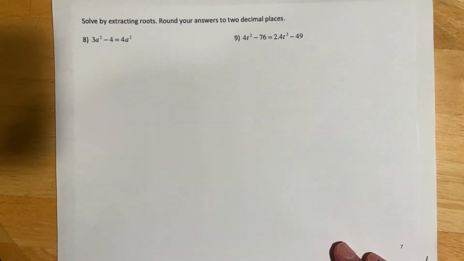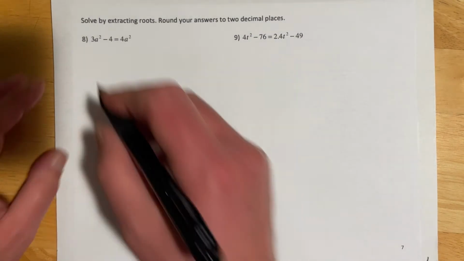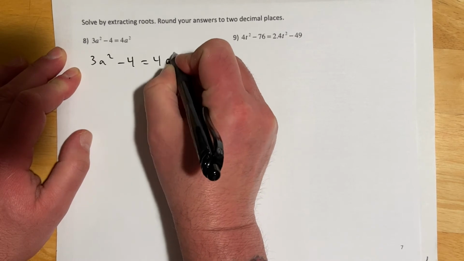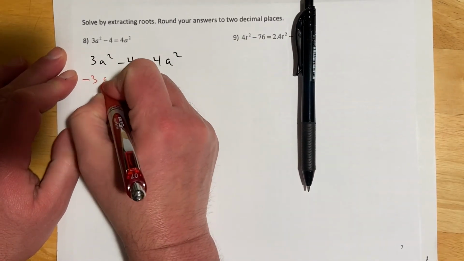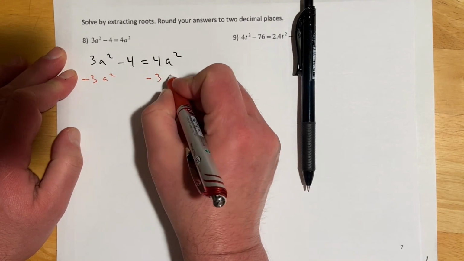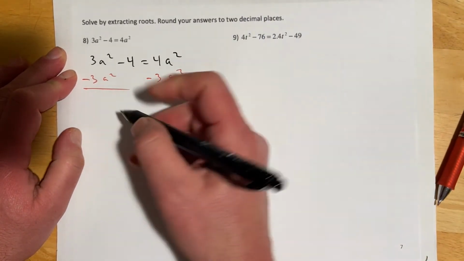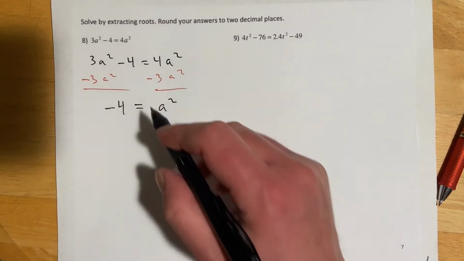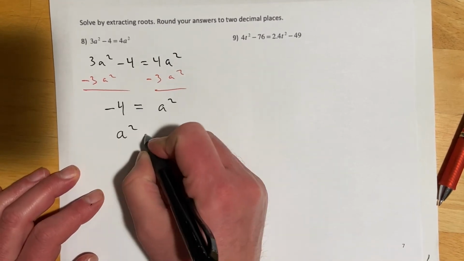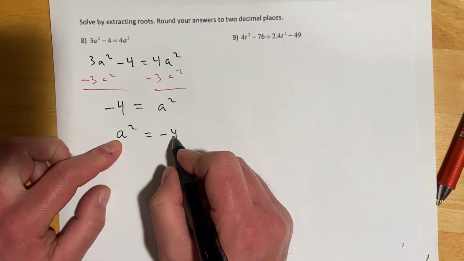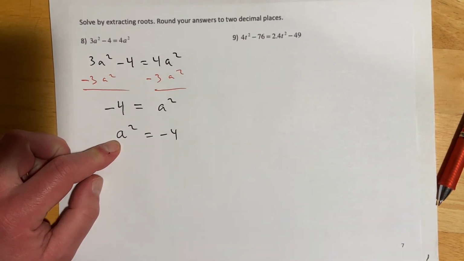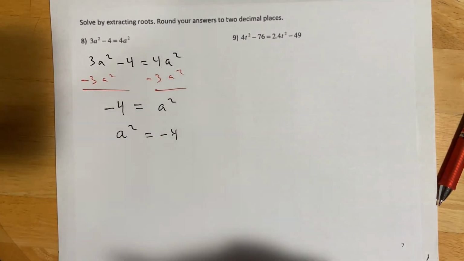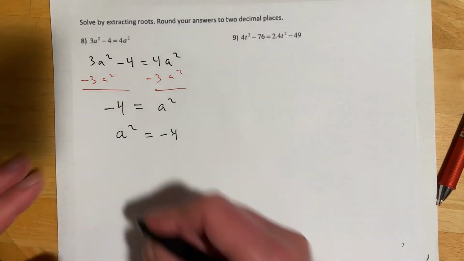These next couple are the same idea, it's just these ones will come out to decimals. So this first one, let me write that a little bit bigger. So here we bring the 3a squared over, because again, we want to get our squared term by itself. And we get negative 4 equals a squared. If I write that in the other order, it looks a little bit better. There's no number that multiplied by itself makes negative 4. If I do 2 times 2, I get 4. If I get negative 2 times negative 2, I get 4.